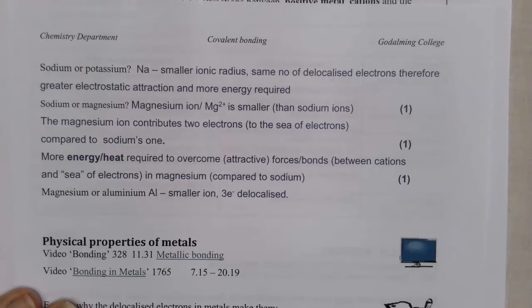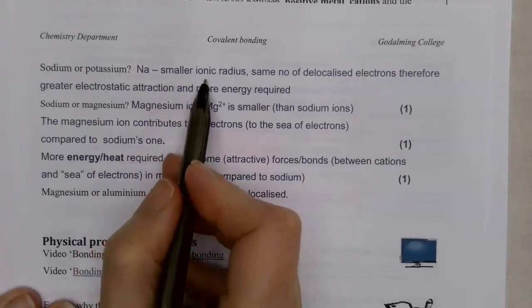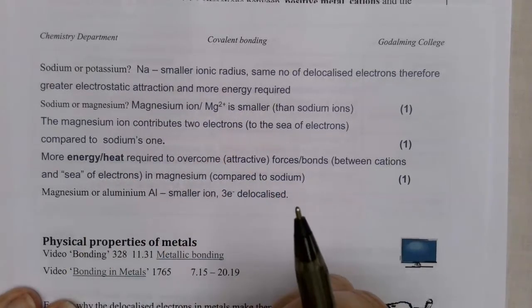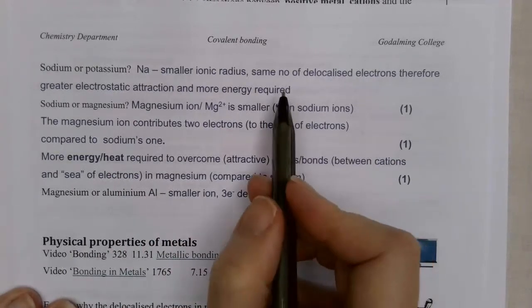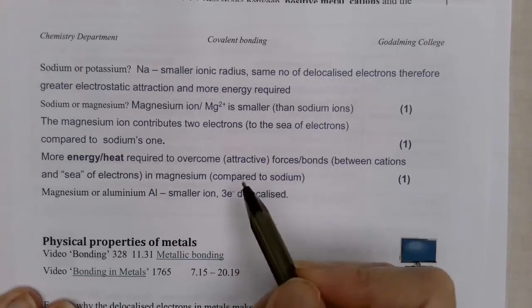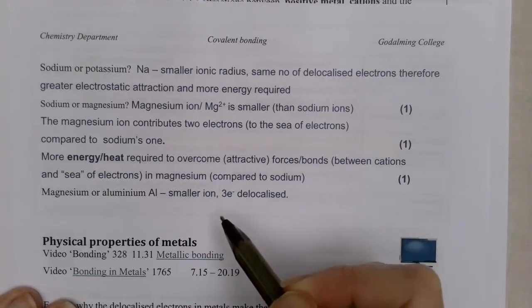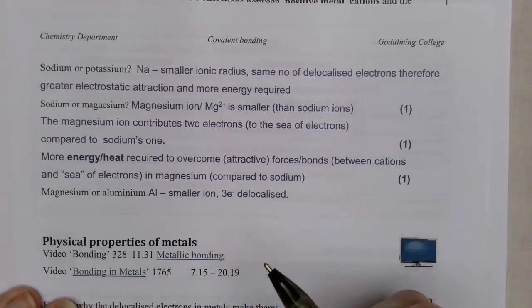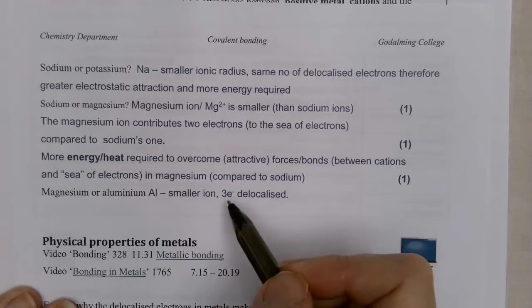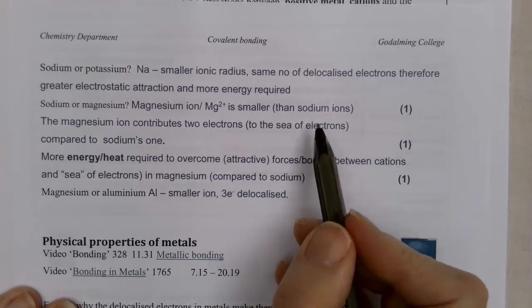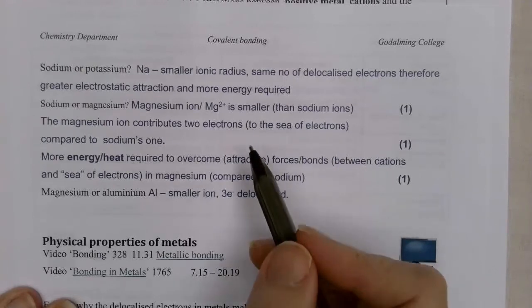So the sodium has a smaller ionic radius, but the same number of delocalized electrons as potassium, therefore more energy is required. Magnesium, smaller than sodium, and contributes more electrons, so more energy is needed to overcome those forces of attraction. Aluminium, smaller ion, and again more delocalized electrons. It's important in these that you make some sort of comparison in your answer, so more than, smaller than, and so on.